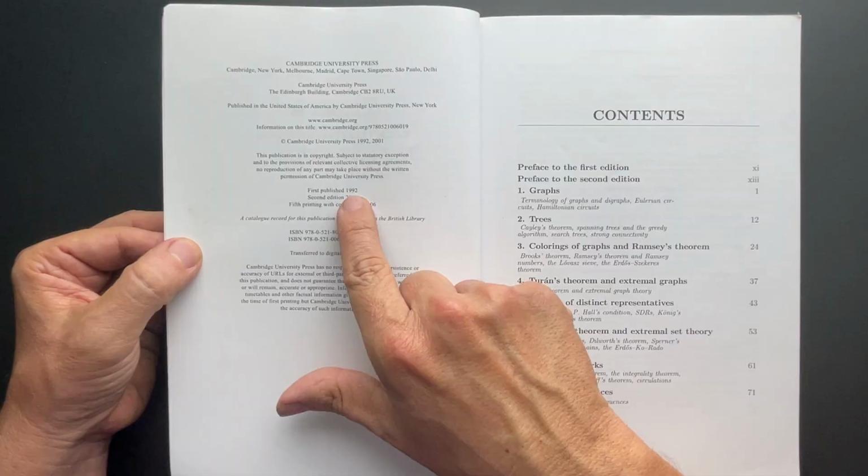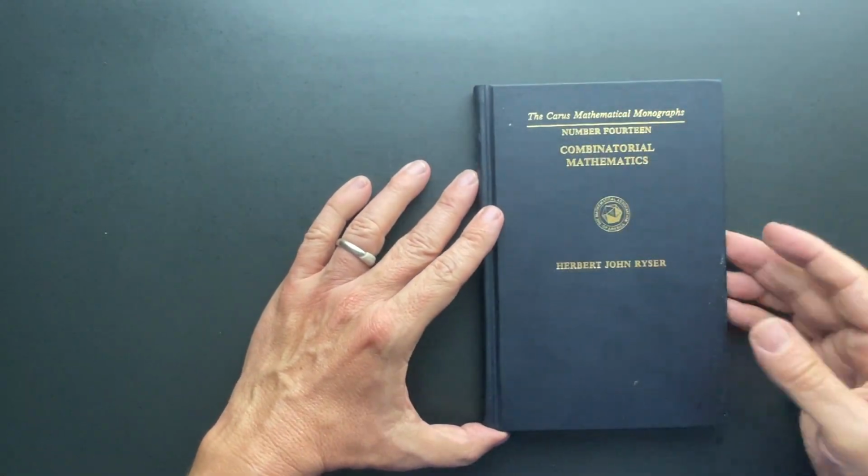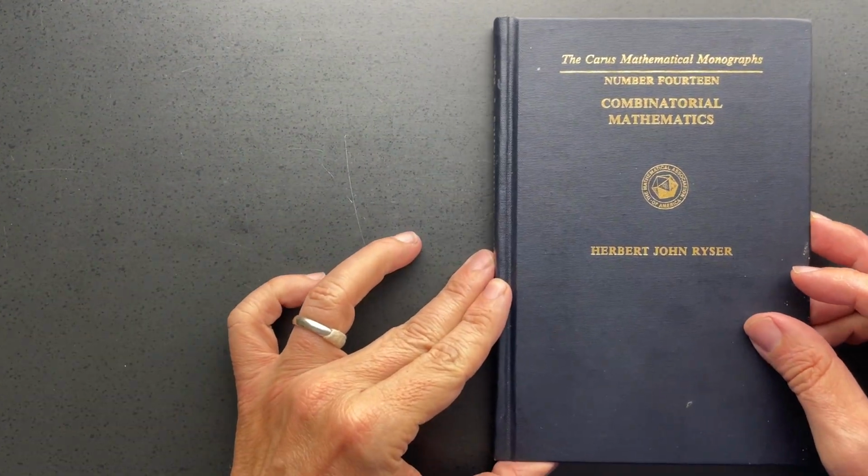This book came out in 1992. And then in the case of Ryser, and this is what this video is really about, very small book, so I'm going to zoom in. And I'm not going to go back to Van Lint and Wilson in this video.